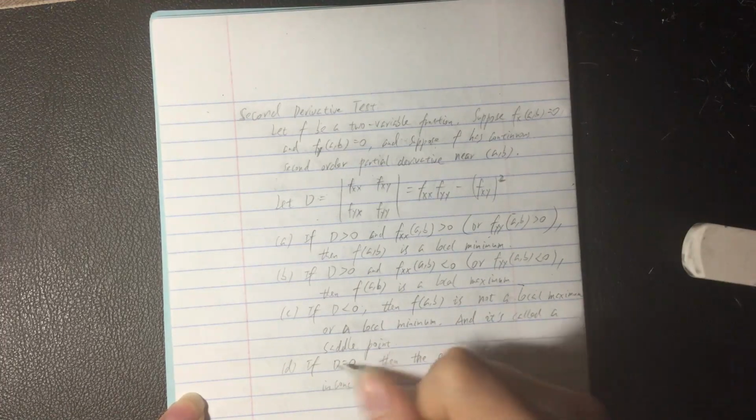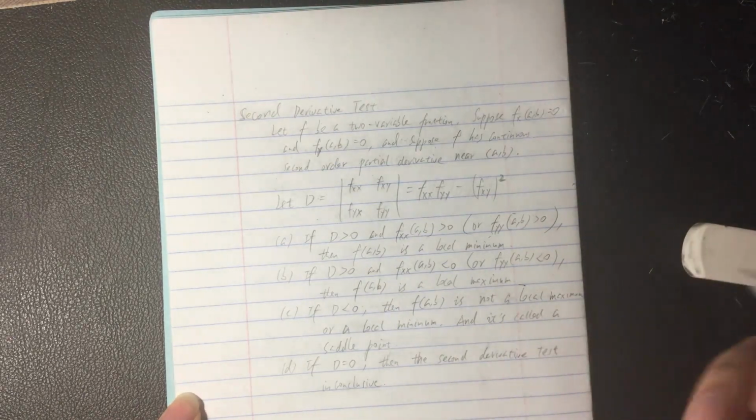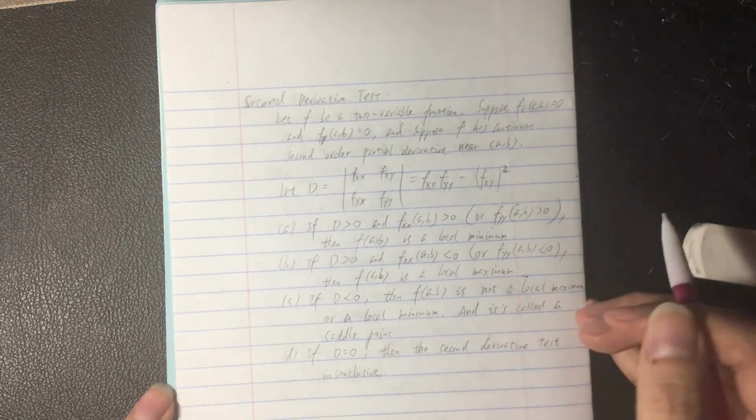If the determinant of the matrix is 0, the second derivative test is inconclusive. f of (a, b) could be a maximum, a minimum, or a saddle point. That's the second derivative test.